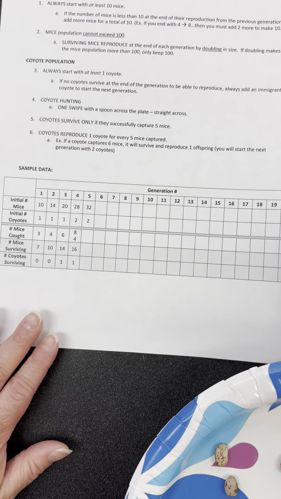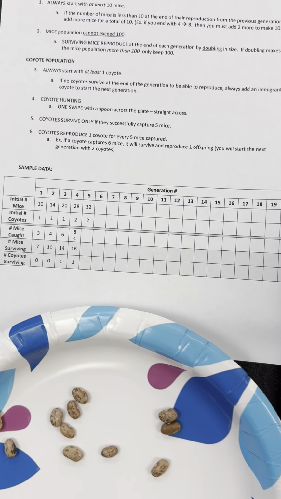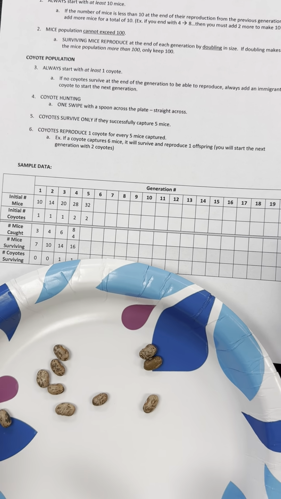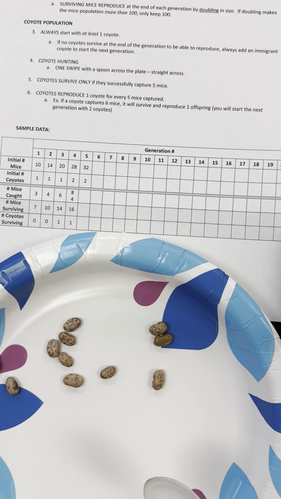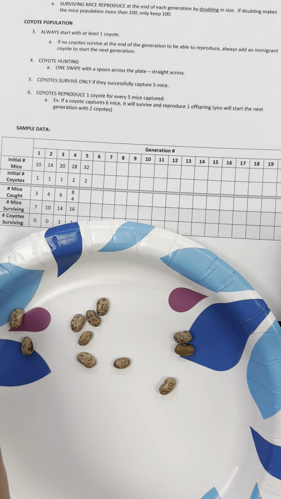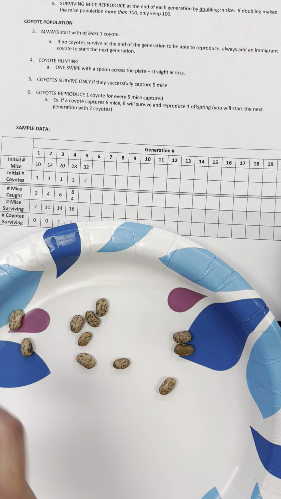So here's how this works. This data table can be a little bit confusing if you don't know what you're doing, but this is just sample data. So we're not using this when we do our real assignment. This is just to demonstrate how to do the assignment. So we're going to start with our 10 mice. That's this number right here, the 10 here. We have our 10. We're starting with one coyote.